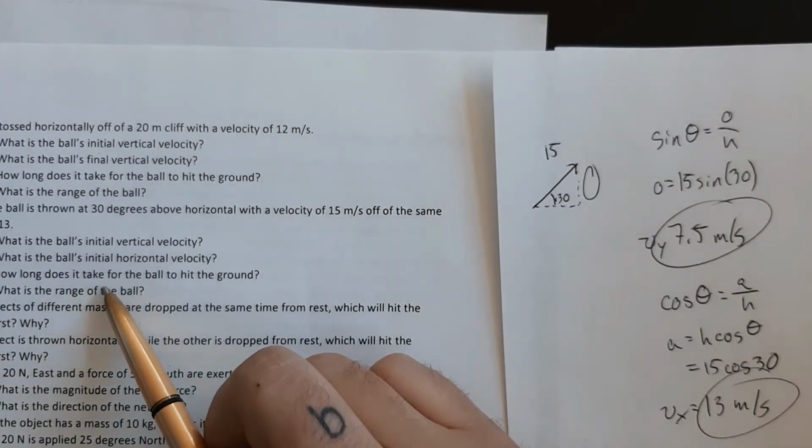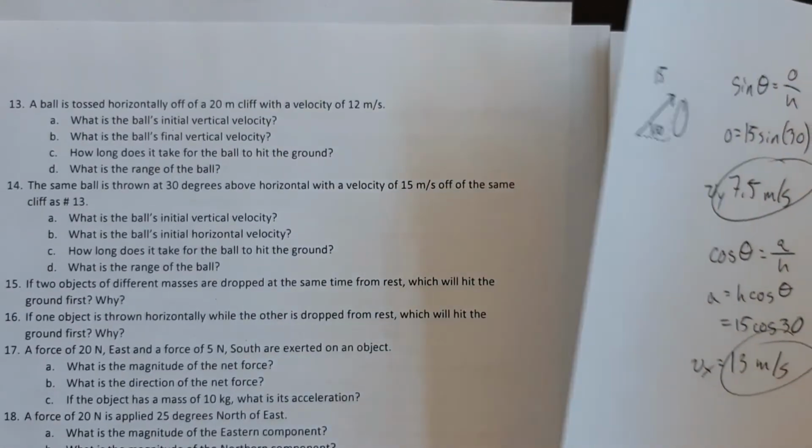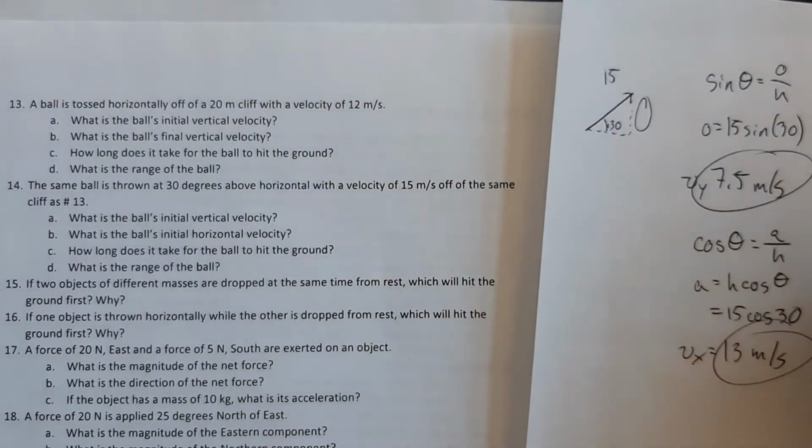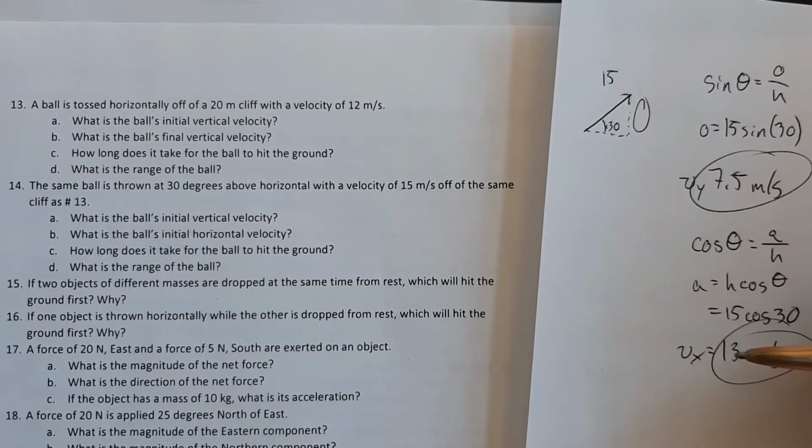All right, how long does it take for the ball to hit the ground? Okay, so looking at our ball, we've got our initial vertical velocity, we've got the distance that it's falling, 20 meters, and we've got gravity. Now, if we want to solve for time with that, it actually is kind of awkward to find because we'd have to use formula B solving for t, which I don't recommend anyone do.